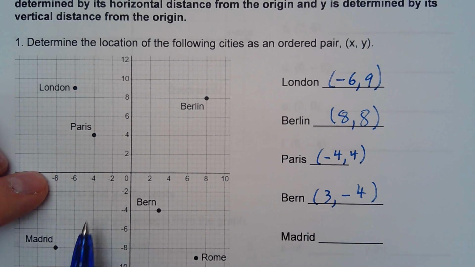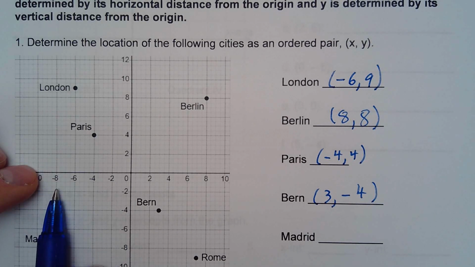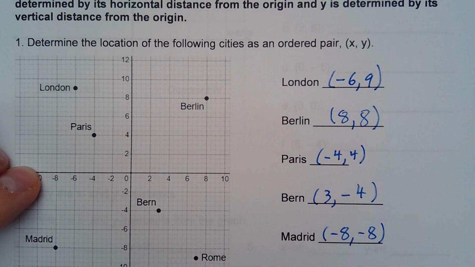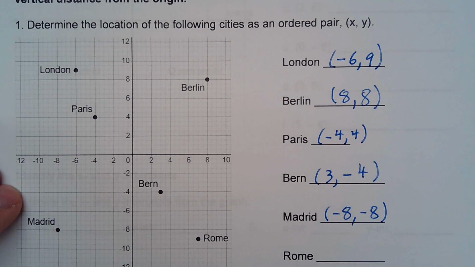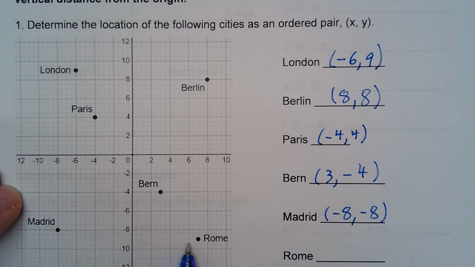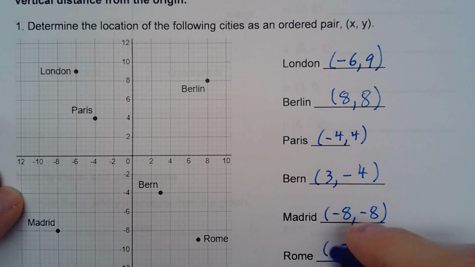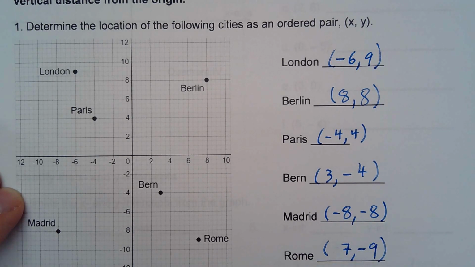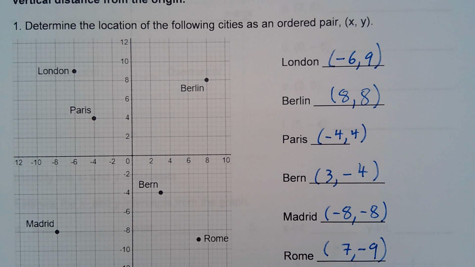For Madrid, my x value is negative 8, and also my y value is negative 8. And then Rome, x value is going to be 7, y value is going to be negative 9. So it should be positive 7, my bad. So again, we're just going through, reading off the coordinates of each of these points.